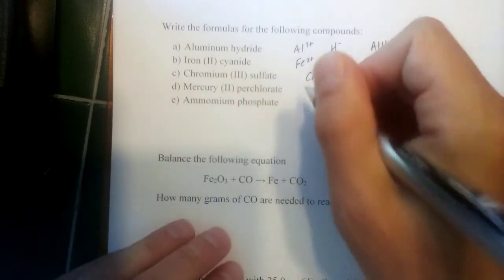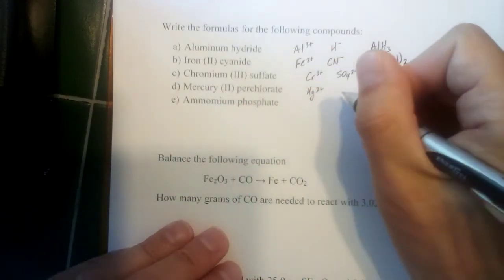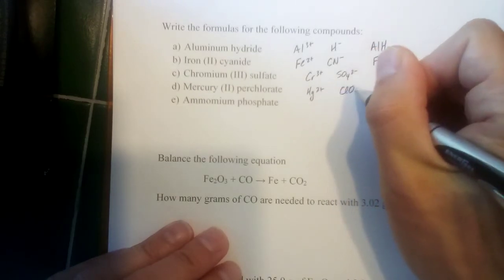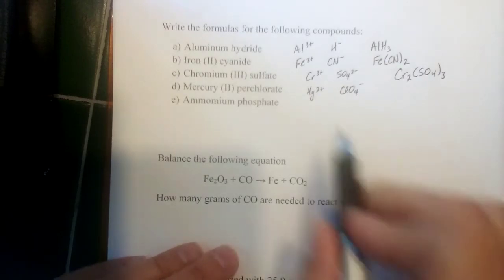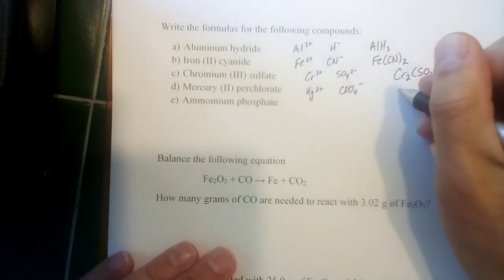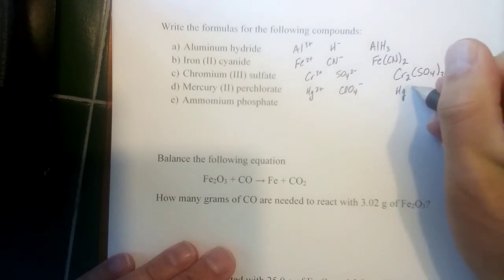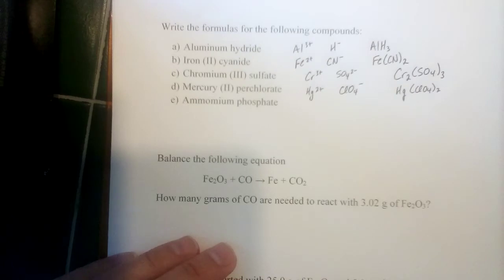Mercury(II) perchlorate, that's mercury with a +2 charge. Perchlorate is ClO4, and that has a -1 charge. Similar issue there, in fact the same ratio as we saw for iron and cyanide. This would be 1 mercury, and then ClO4 would have to be present twice to get the right compound.